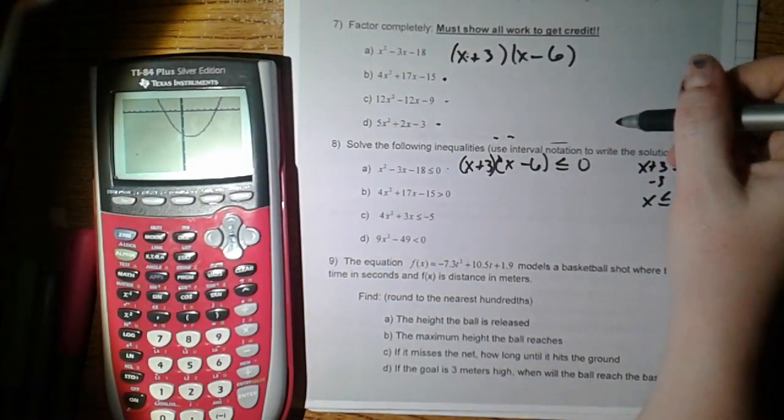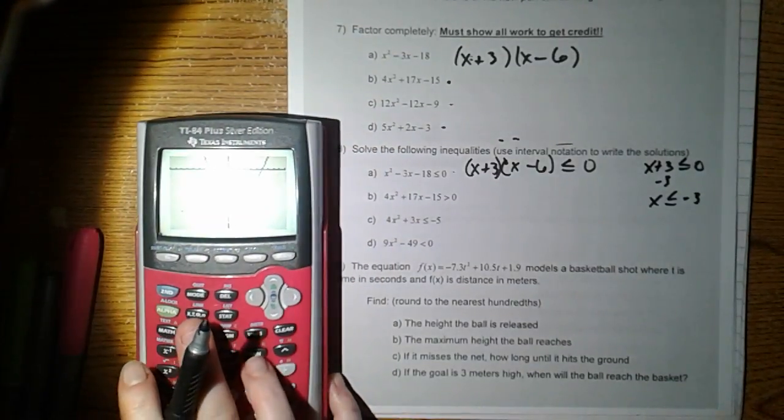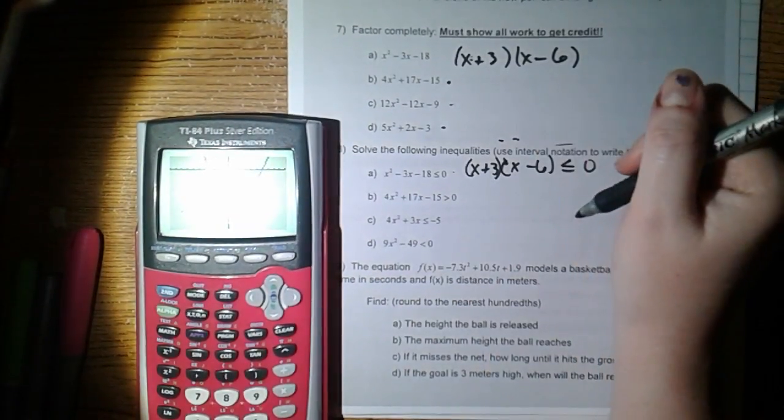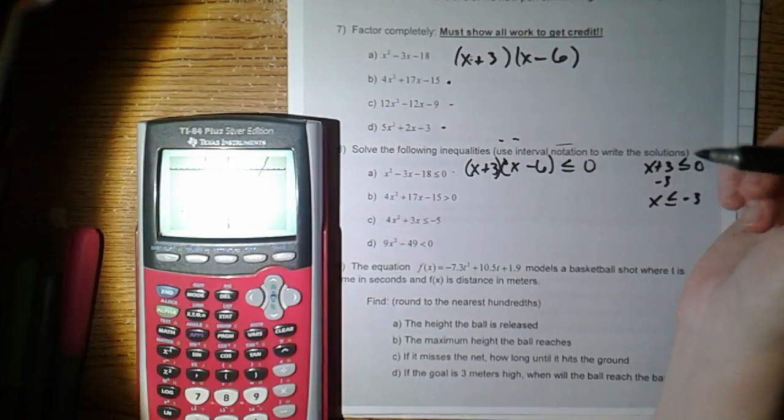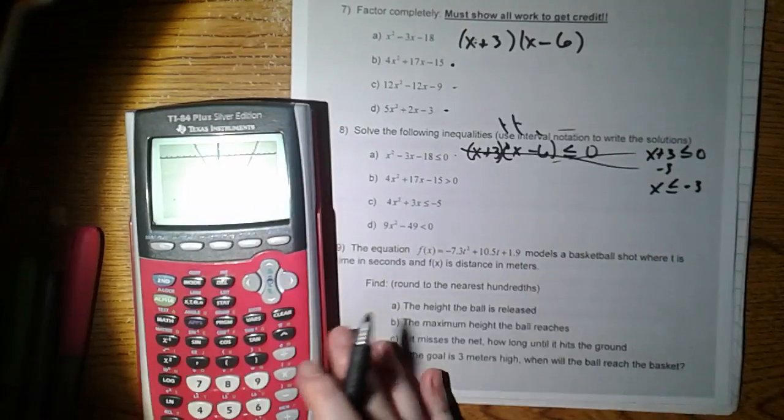Oh, there's an interval. Okay, so it should be, like I said, I'm not sure about that one. Give me a second on that one. I'll come back to it.